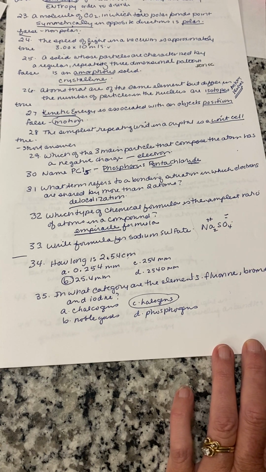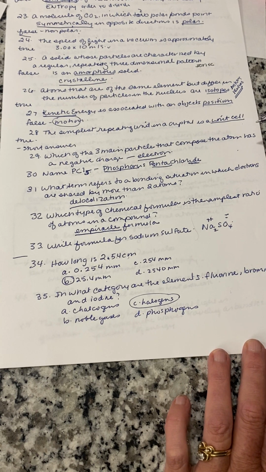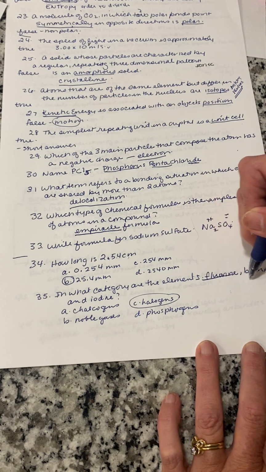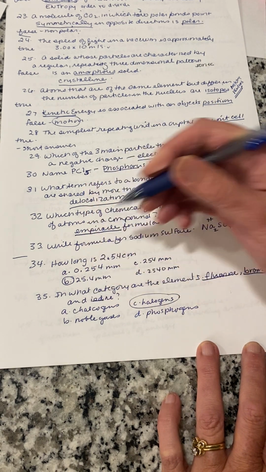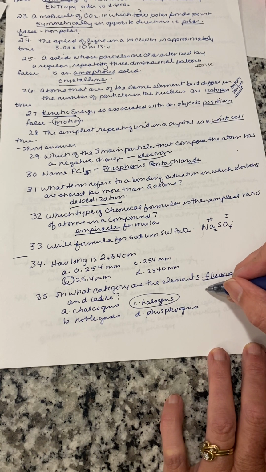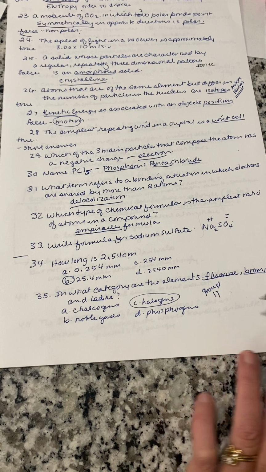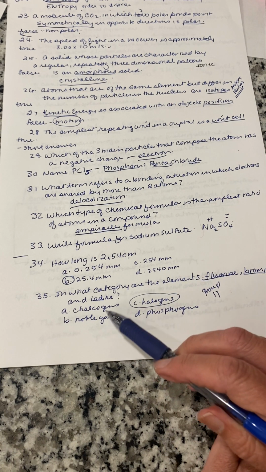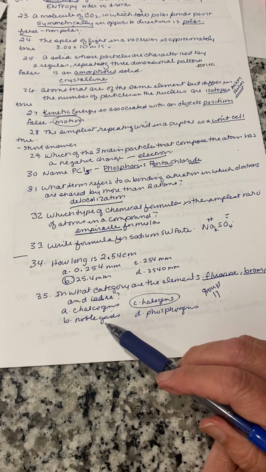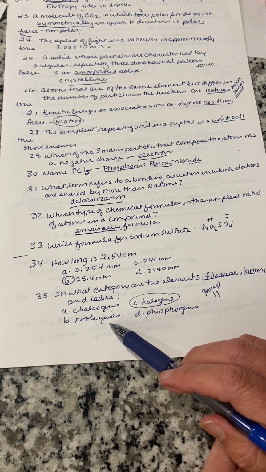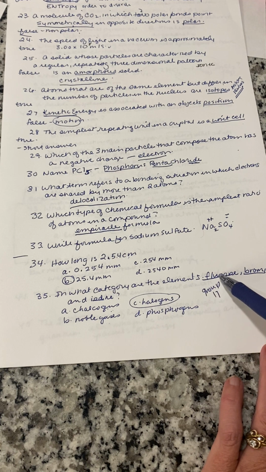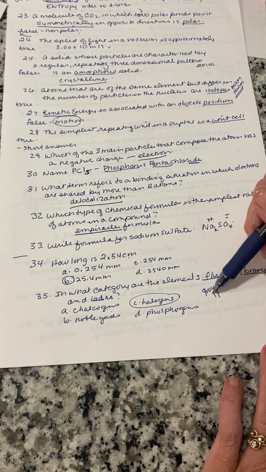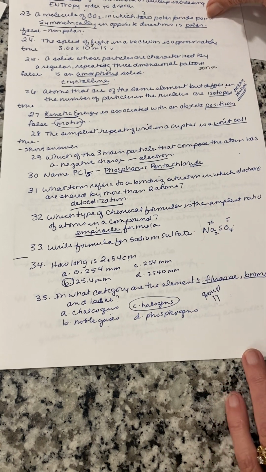What category are the elements fluorine, bromine, and iodine? If you look on your periodic table, they're all going to be in group 17. And all those groups in 17 are going to be called halogens, right? Chalcogens are oxygens, and the noble gases are going to be in 18. But fluorine, bromine, and iodine are all halogens, and they're going to be in group 17.